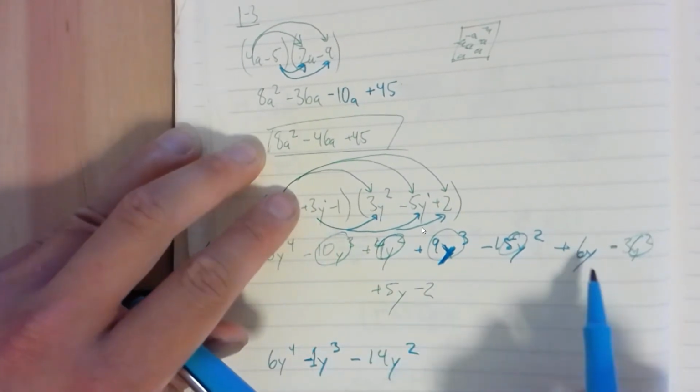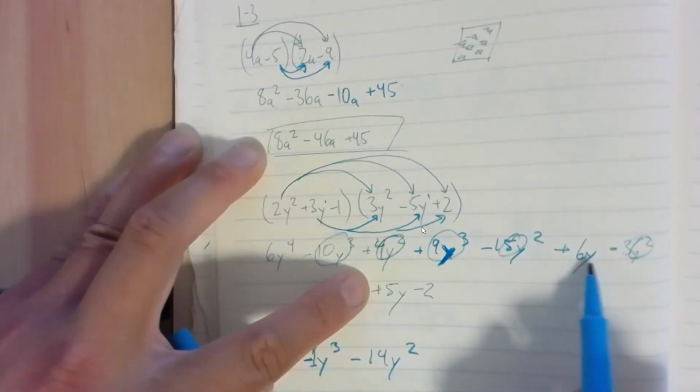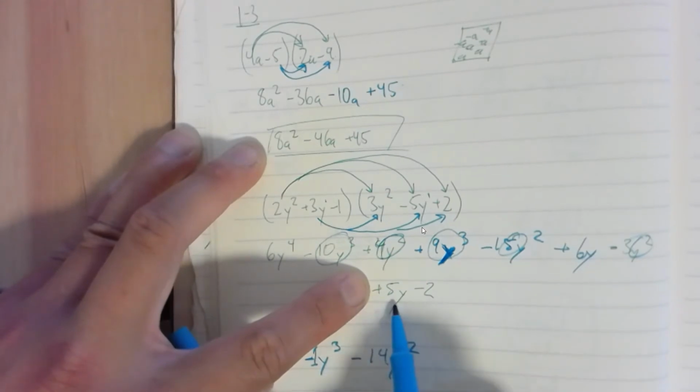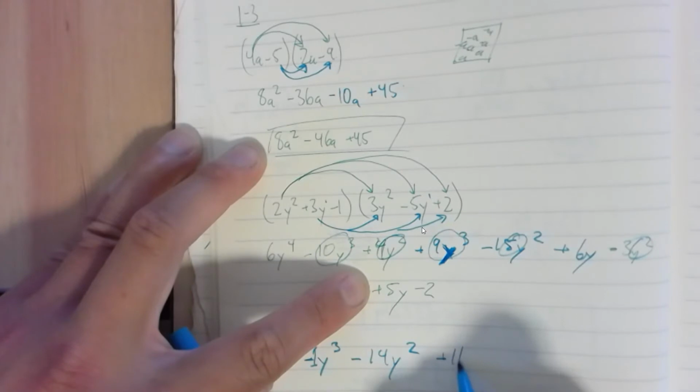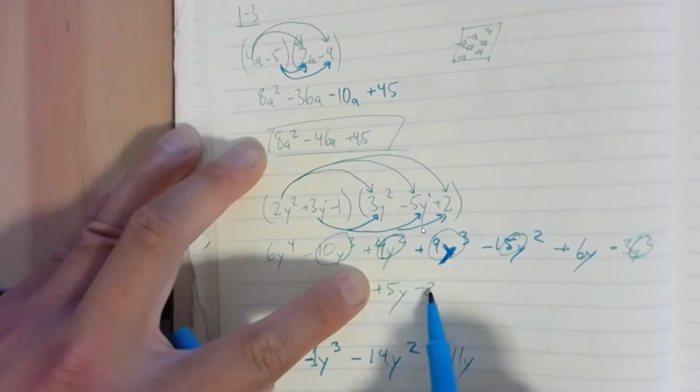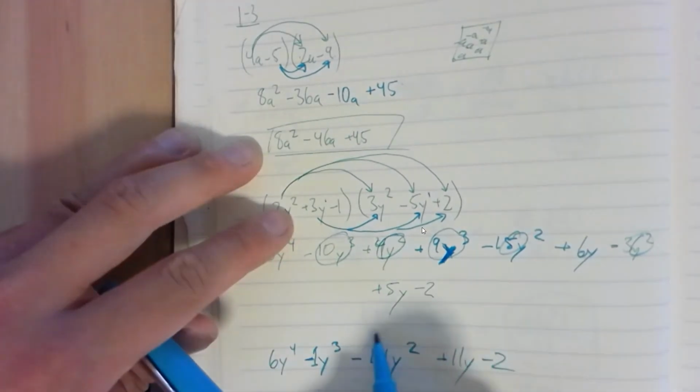Let's go to the next one. 6y only has 5y. That looks like it. So I add 6y and 5y. That's plus 11y, okay? And then negative 2 can't combine with anybody else, so that is my final answer, okay?